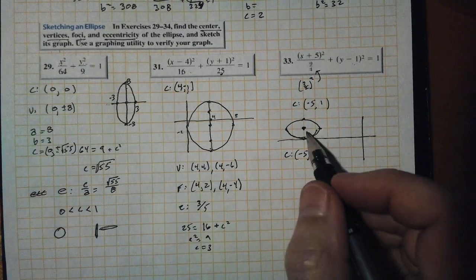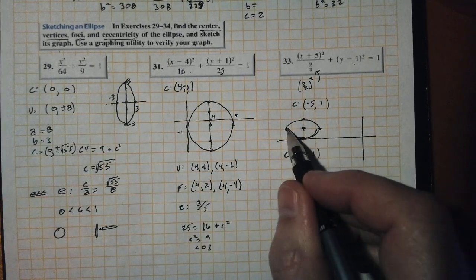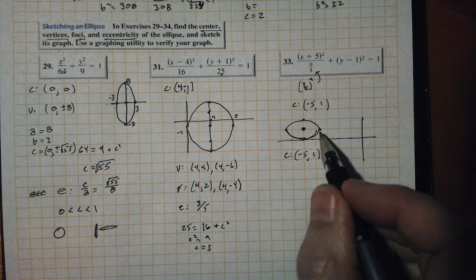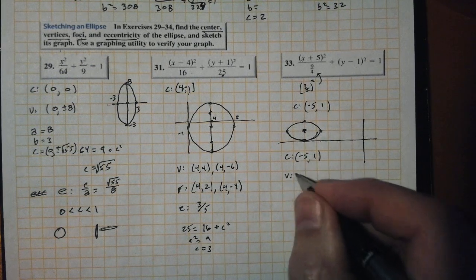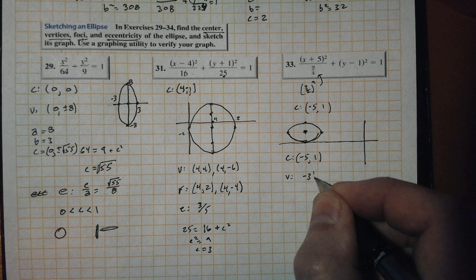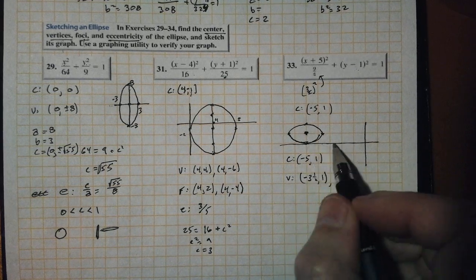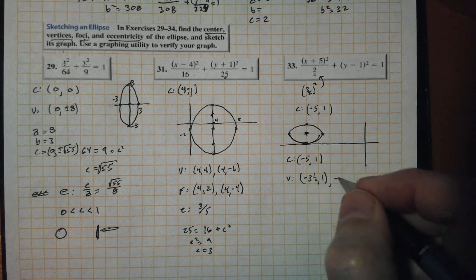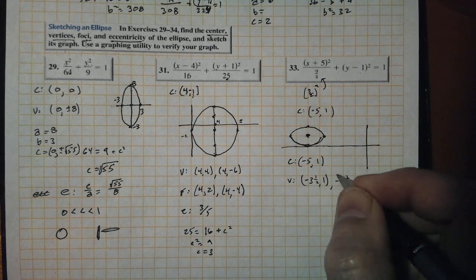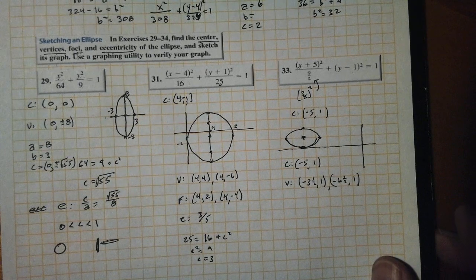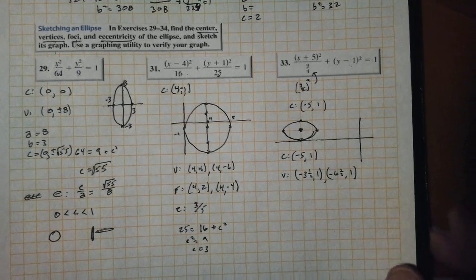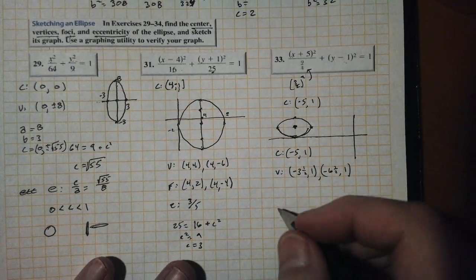The vertices are 1 1/2 in from both sides. So that's 1, 2, 3 1/2. Vertices at -3 1/2, up 1, and -6 1/2, up 1. The foci, that might be a little bit ugly. Let's see.